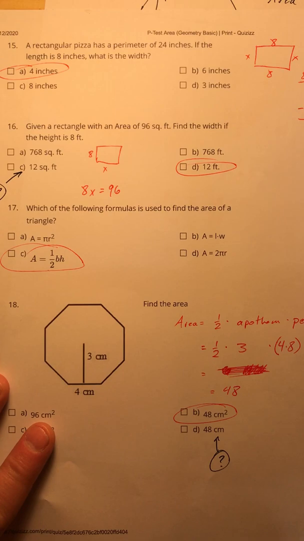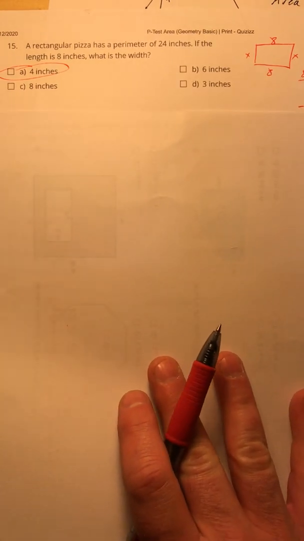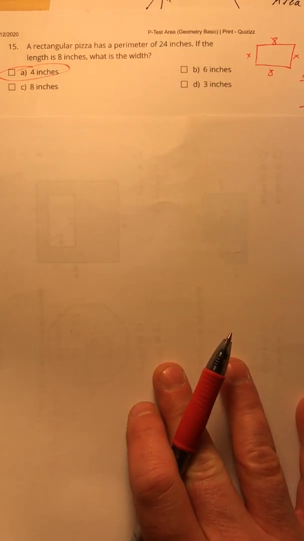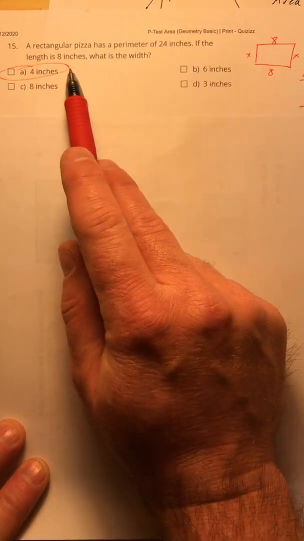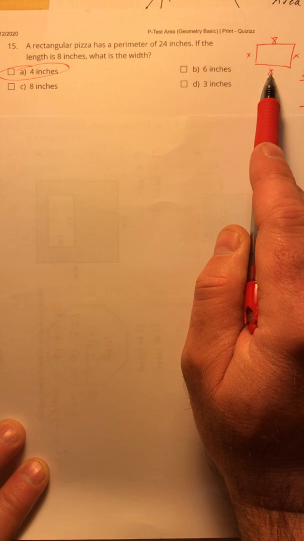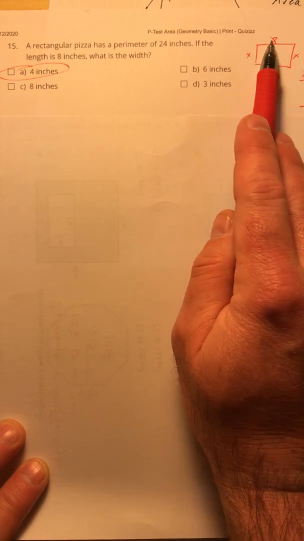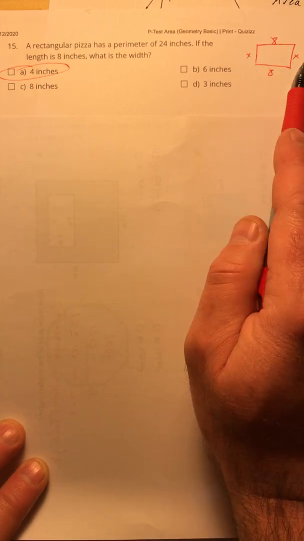Okay, for problem number 15, this is a backwards problem. There's no picture given to you on this one. It says a rectangular pizza has a perimeter of 24 inches. So here's my rectangular pizza. The length is 8. So 8 here and then 8 across because it's a rectangle. These two should be the same. The other two sides we don't know and we want to find them.